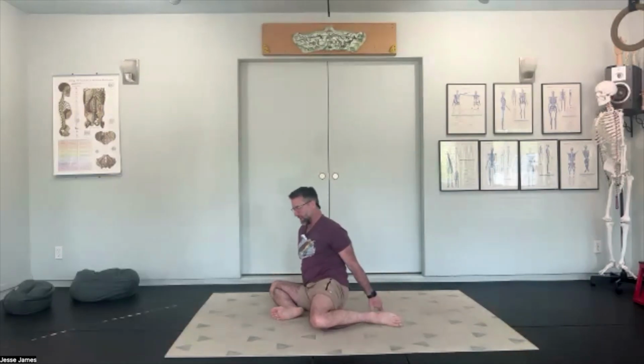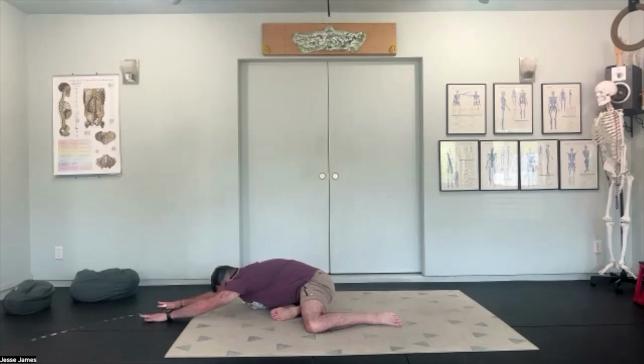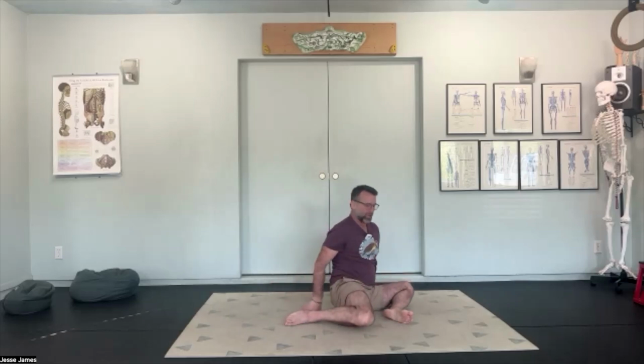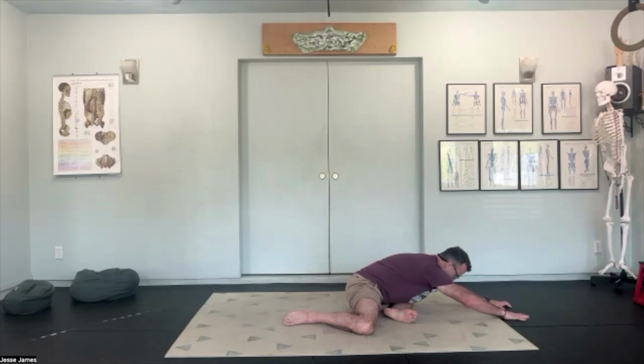Nice slow spiral across to the other side. We're going to do a good 10 slow reps. The slower, the better. This is an area where no matter how slow you're going, you can always go slower, especially if there is pain. You need to slow down even more.